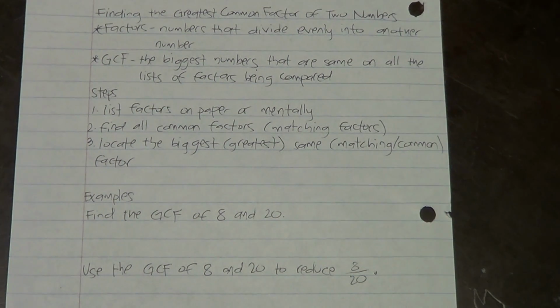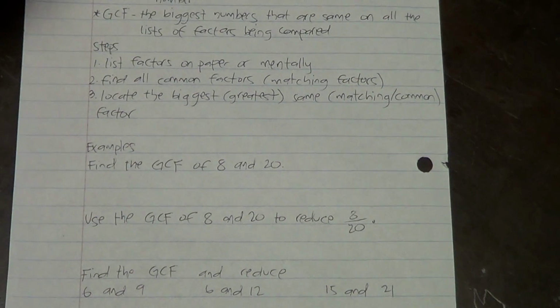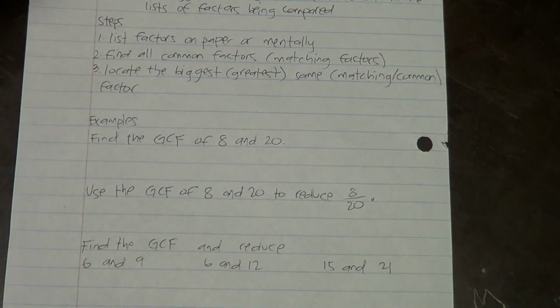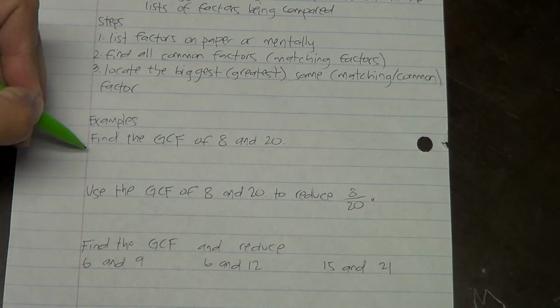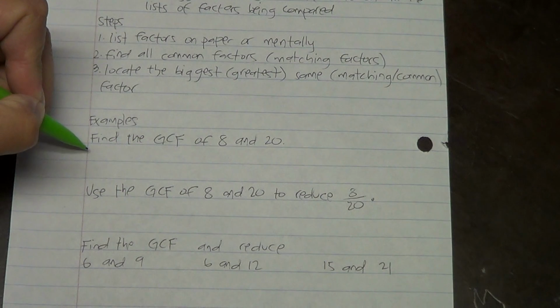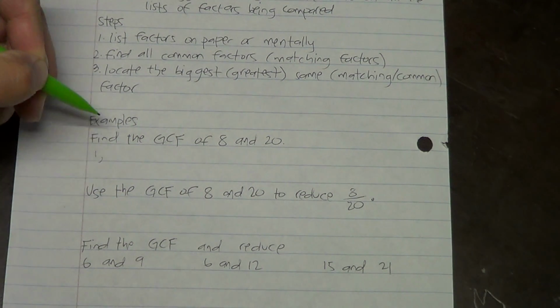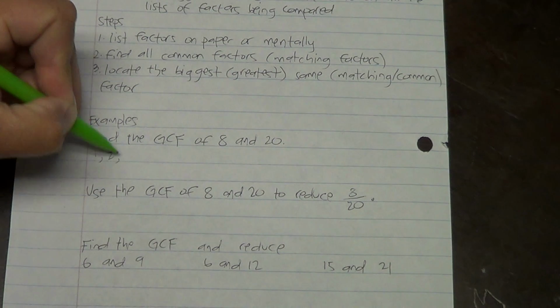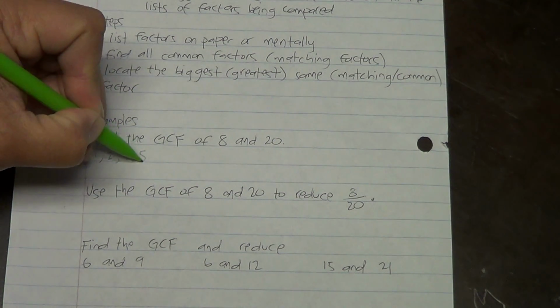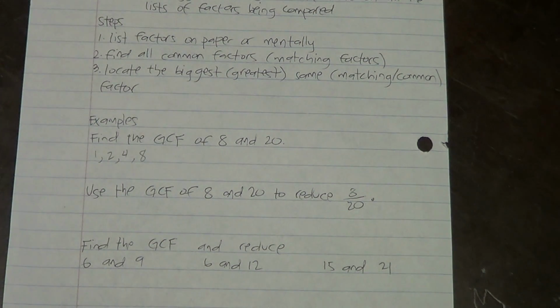Alright, so what that's going to look like in practice is, for the first example, find the greatest common factor of 8 and 20. So we're going to do this slowly and actually write everything out. The factors for 8, these are numbers that divide evenly into 8, are 1, 2, 4, and 8.